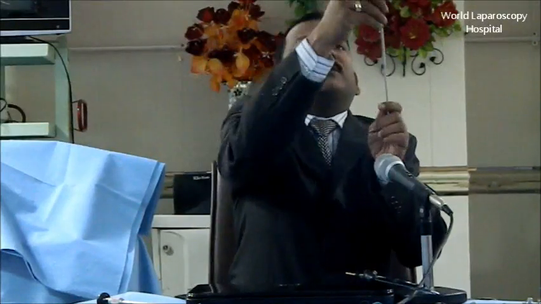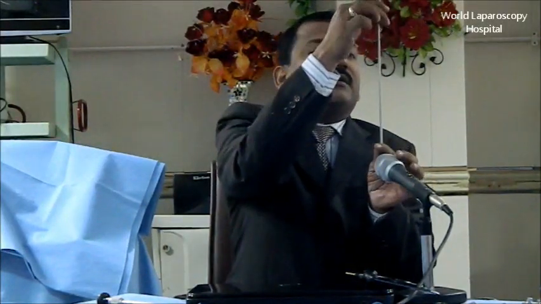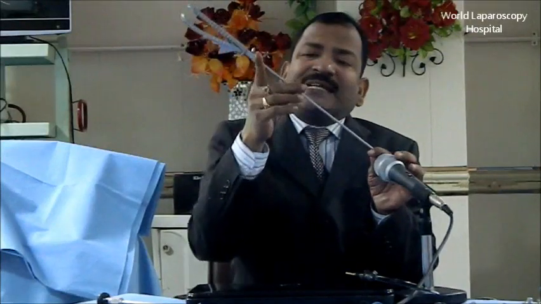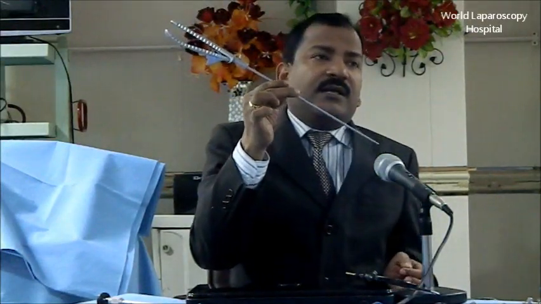Suppose this is the uterus, and I put one port just above the uterus. What is the elevation angle? 90 degrees. In relation to the body of the patient, it is 90 degrees. If I go 18 centimeters away, it will become 30 degrees.